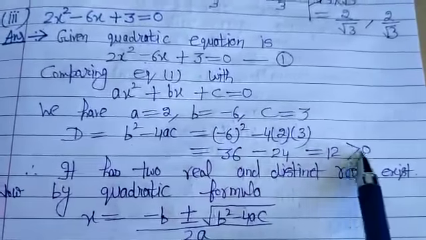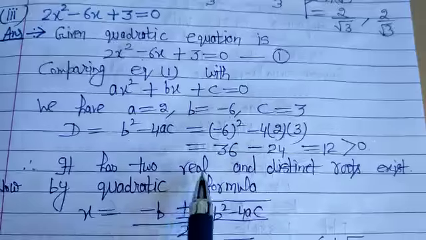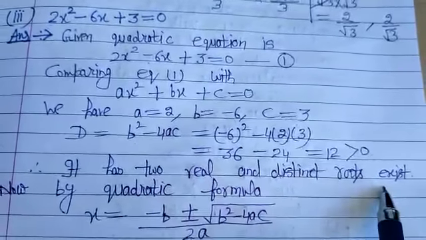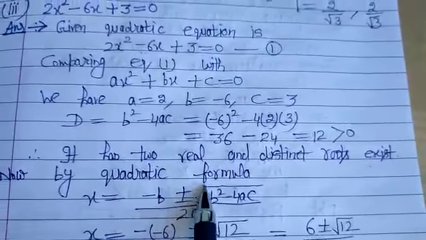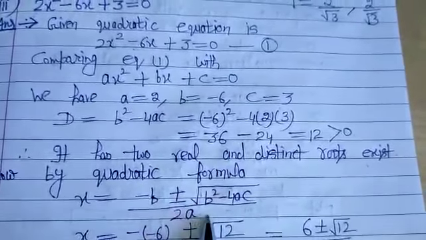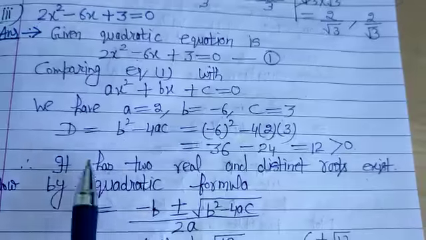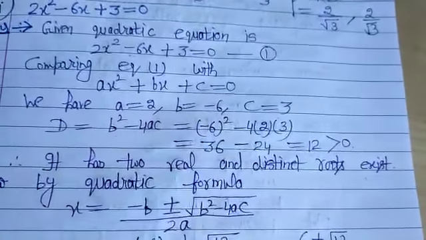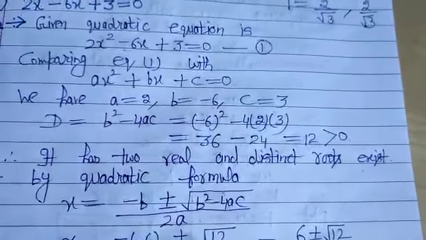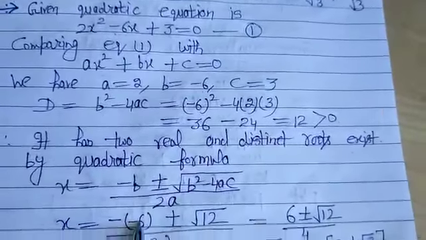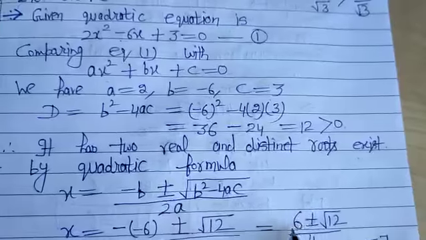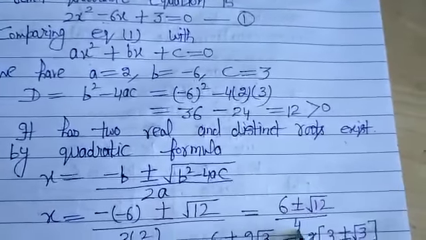So now the discriminant is greater than 0. It means it has two different real roots. So by the quadratic formula, we have x = (−b ± √(b² − 4ac)) / 2a. The value of b is −6, I have substituted it here, plus minus the discriminant, its value is coming 12, upon 2a. So minus minus becomes plus, 6 plus minus the square root of 12 upon 4.